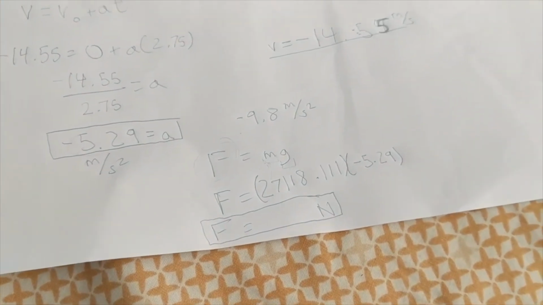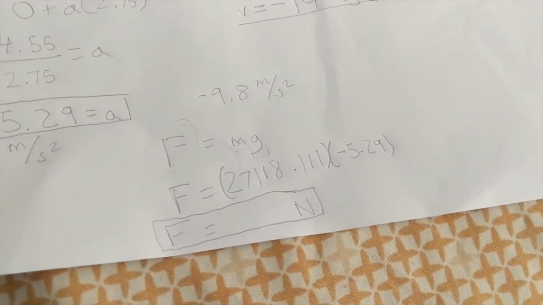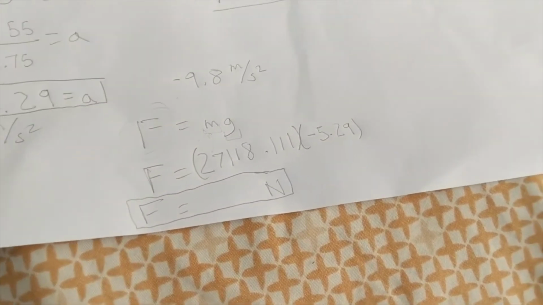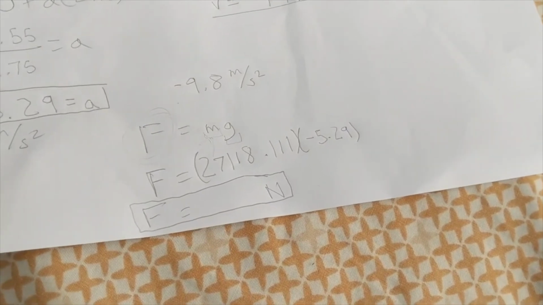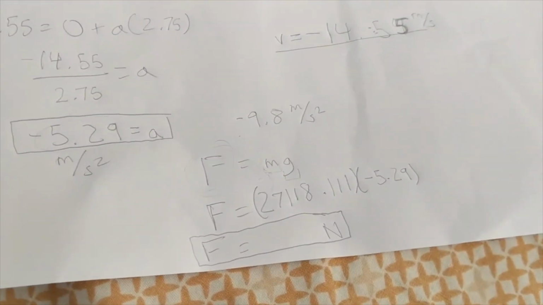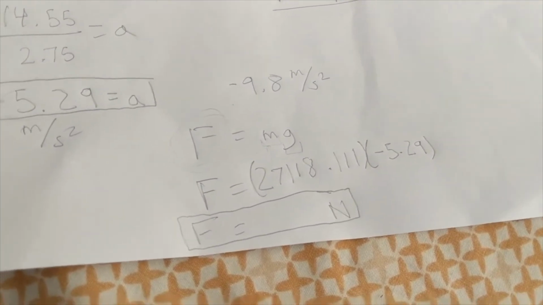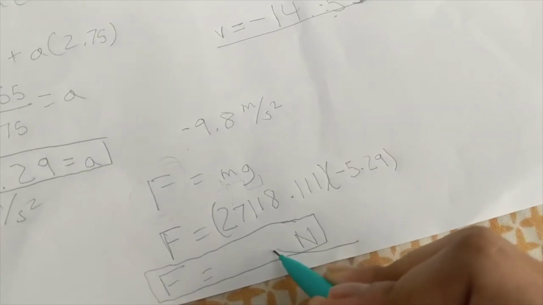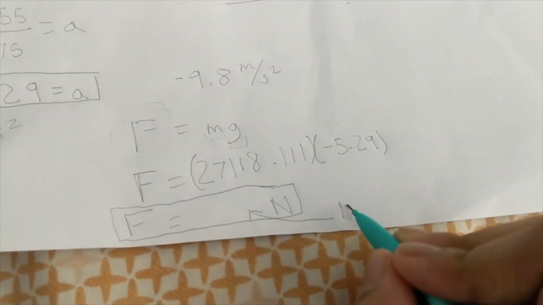So, you can do a little drum roll as I calculate this. 27,118.111, and we're going to multiply this times negative 5.29. You guys can do this at home if you want to. And we get a pretty large number, so I'm actually going to just draw an arrow. A little less dramatic.